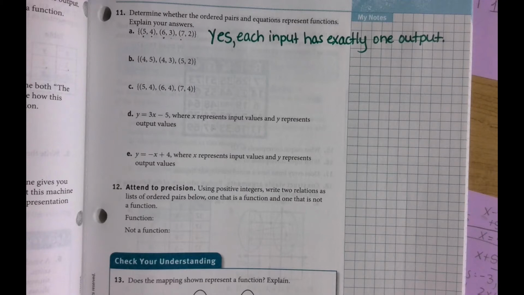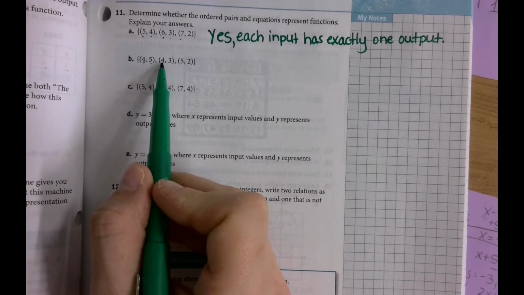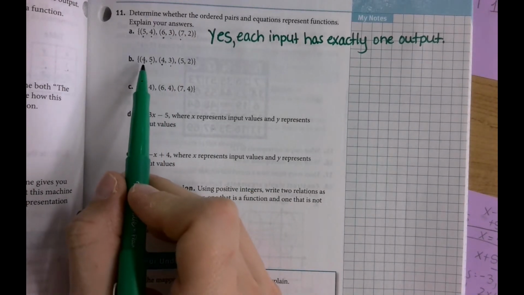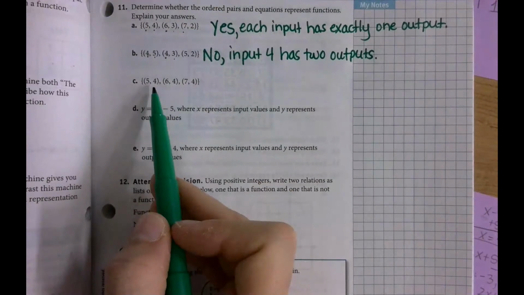So for this one, notice how my input of 4 has an output of 5, and then my input of 4 also has an output of 3. So that shows that my input 4 has two outputs. So no, this would not be a function. Letter C, (5, 4), (6, 4), and (7, 4). Pause the video and try that one.